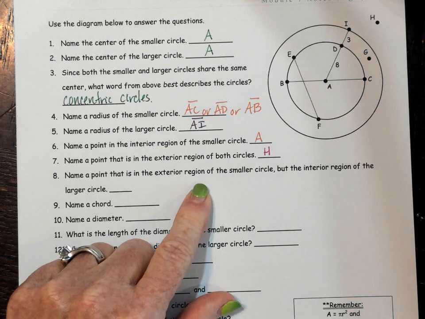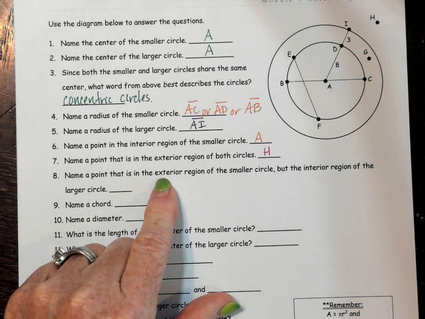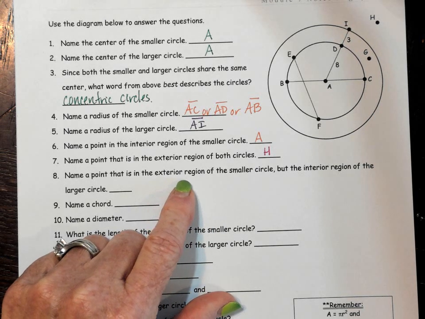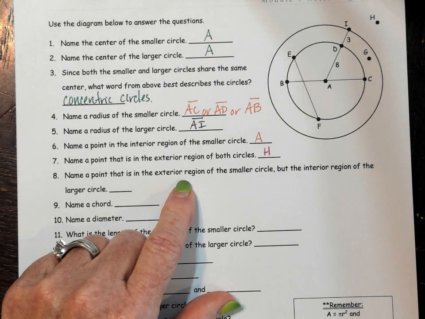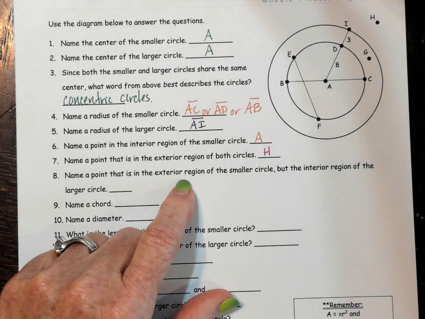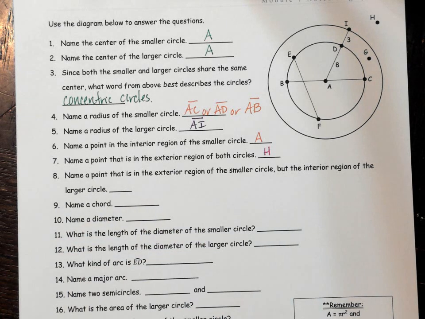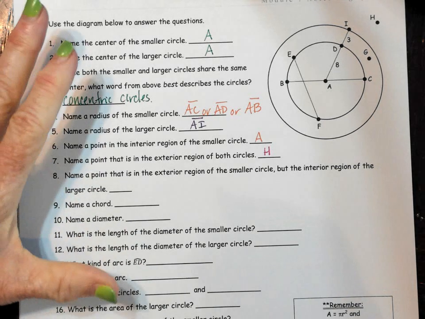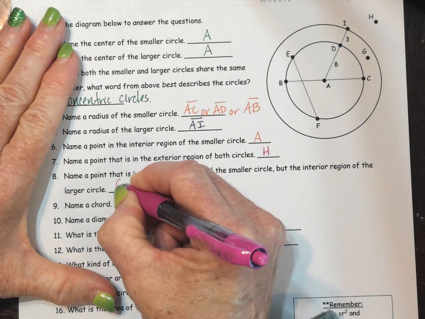All right, now here's a tricky one. We've got to think about this. Name a point that is in the exterior of the smaller circle, but on the interior of the larger circle. So outside of the smaller circle, but still inside the bigger circle. Yes, that's G.